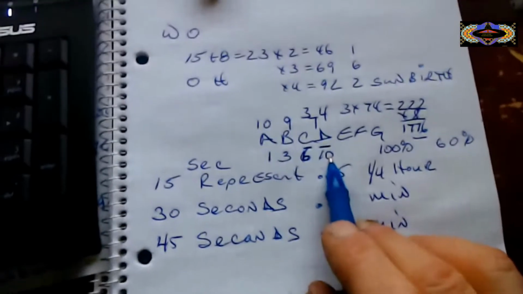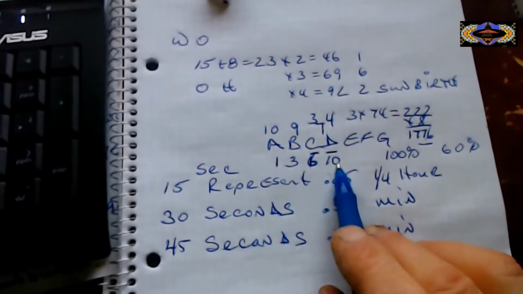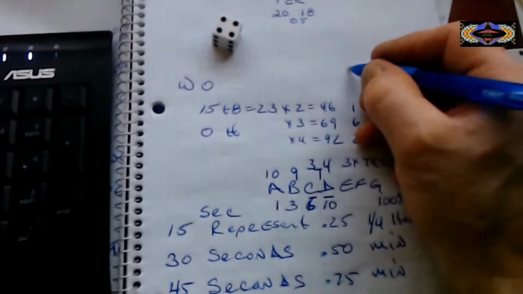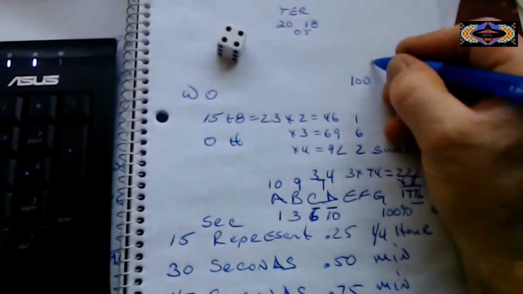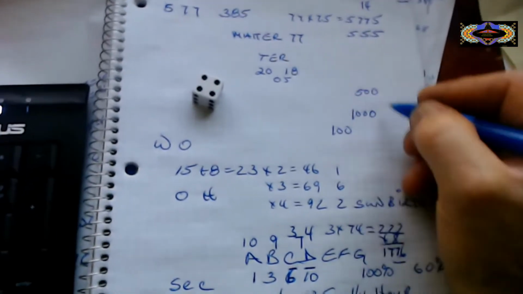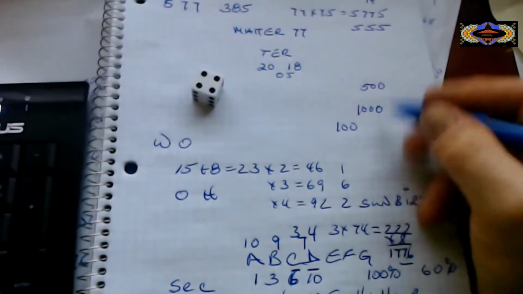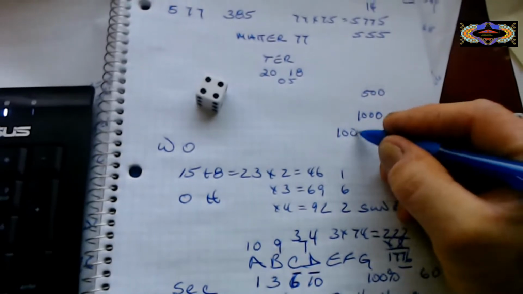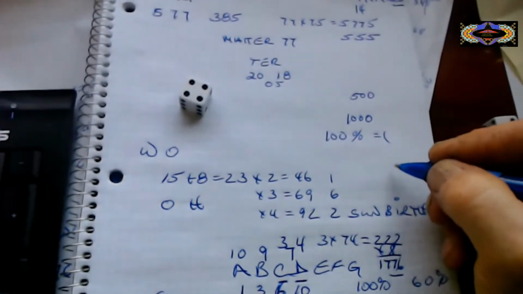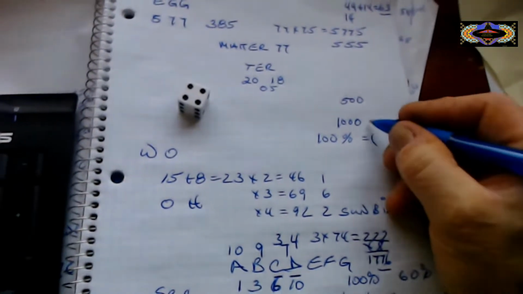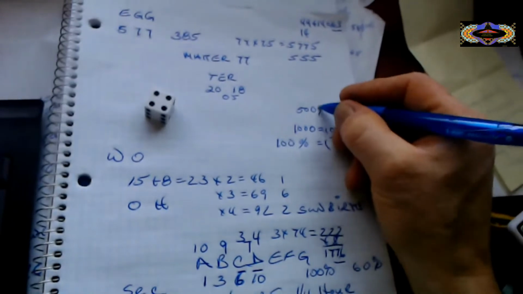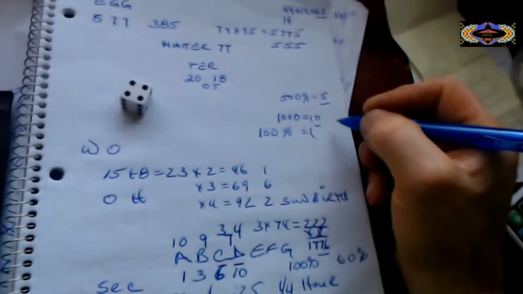So instead of taking it as 10, I'm going to make it a whole. I'm going to make it 100 or 1,000. You know why I'm going to make it 100, or 1,000, or maybe I'll make it 500? For these reasons: 100 or 100% equals 1. 1,000% equals 10. 500% equals 5.